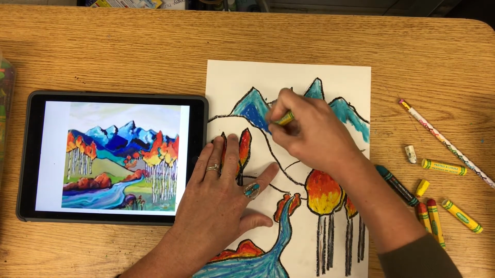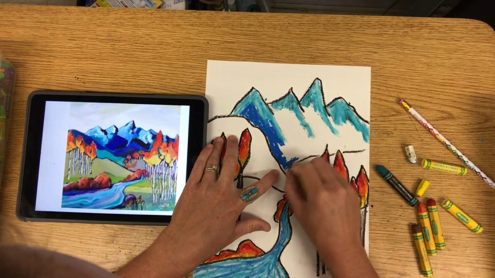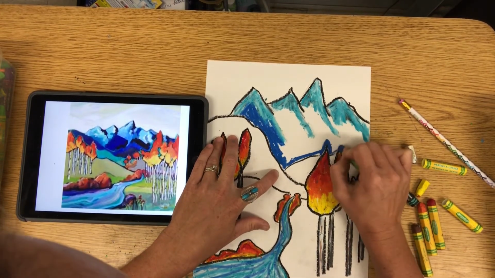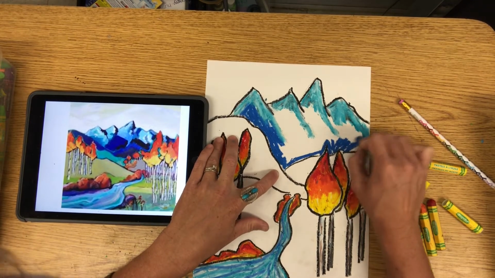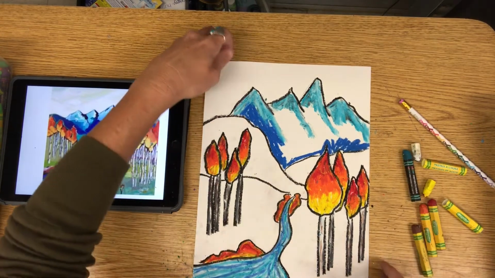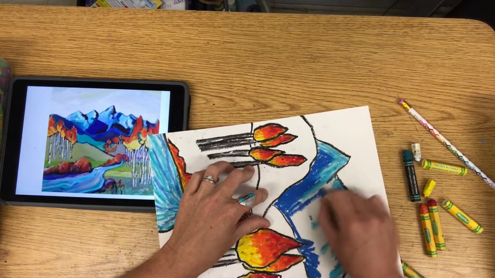I might come in with a little bit of black, but I haven't decided yet if I want to do that. So I'm going to take a look at it when I get it all blue. Because you can never go back, right? So make sure you look at it first and then decide if you want to add anything else to it.